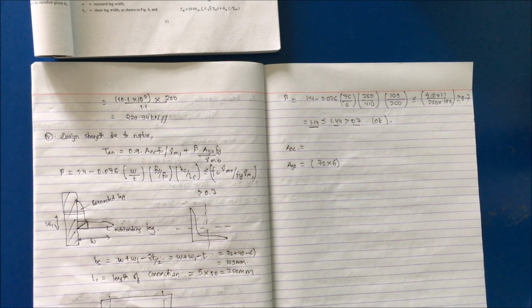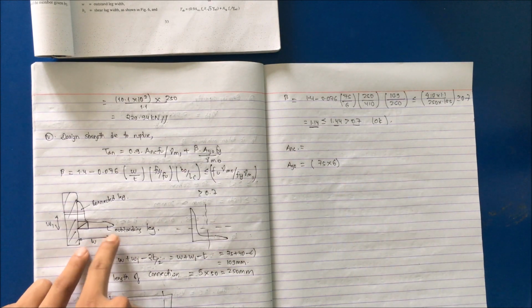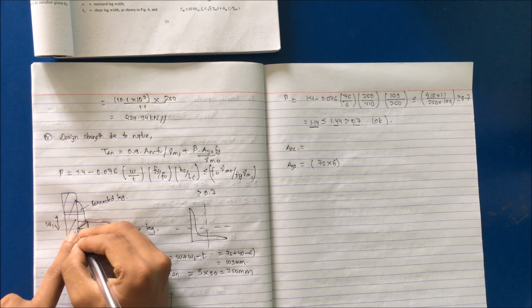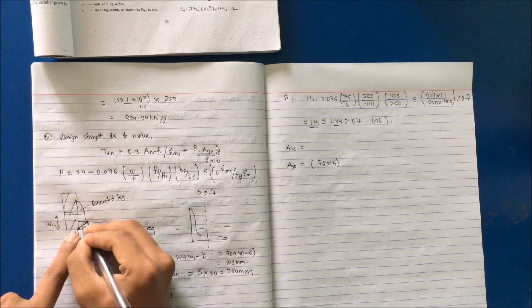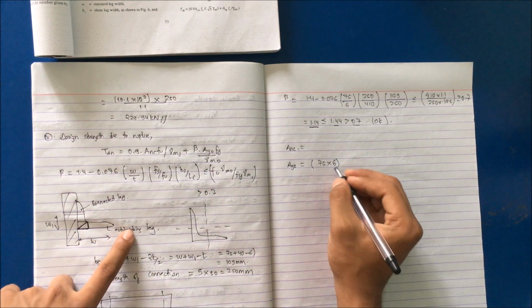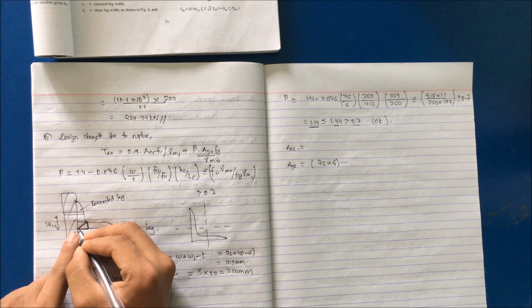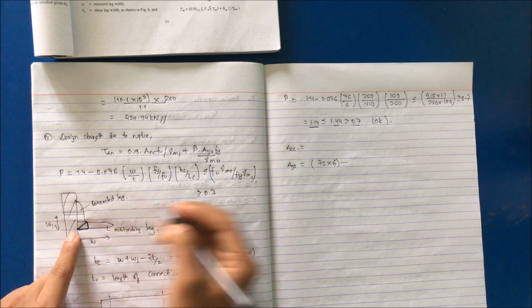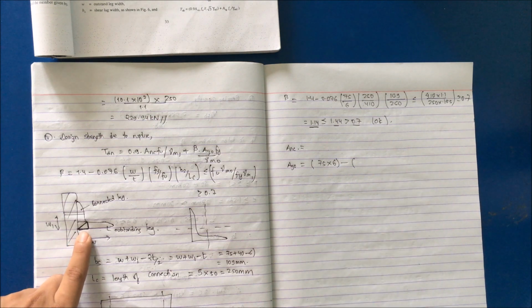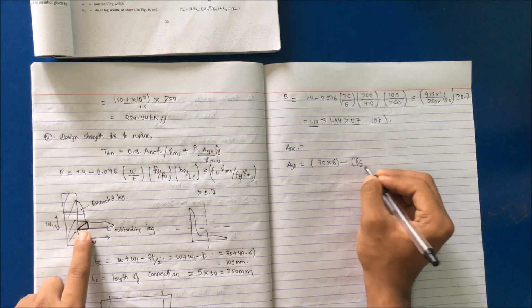But in the case of this figure, I made it clear that this length is not a part of the outstanding leg, so you have to reduce this length or this area, which is thickness 6 by 2 into 6.